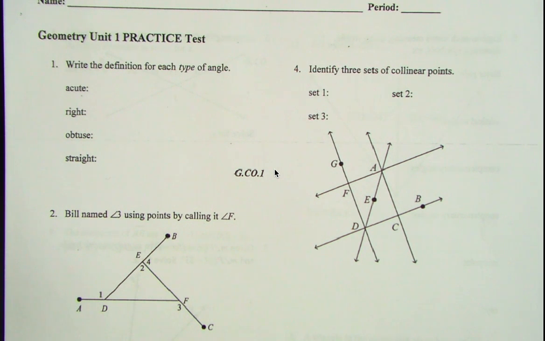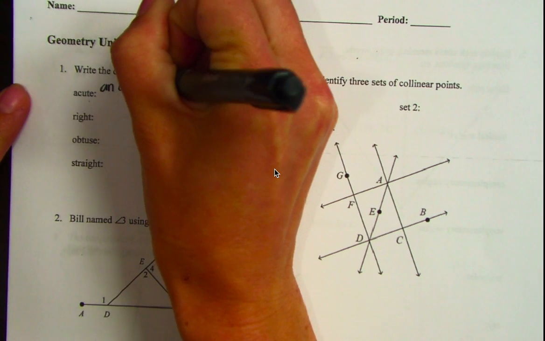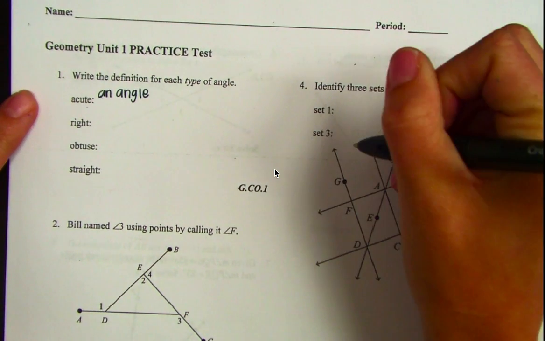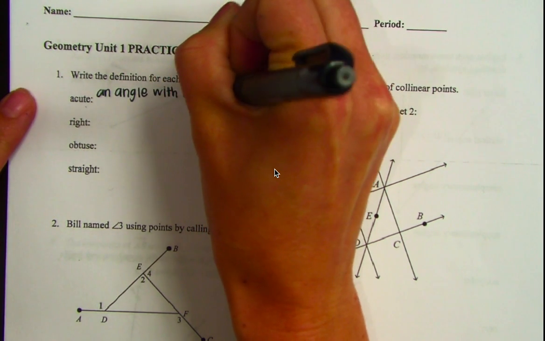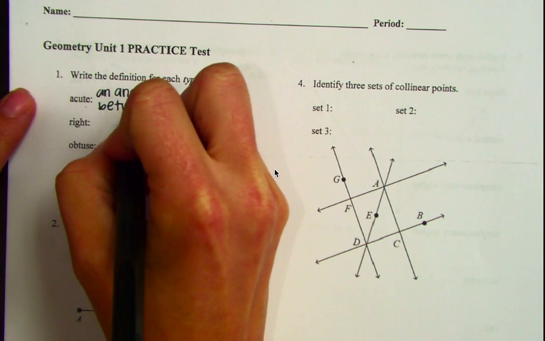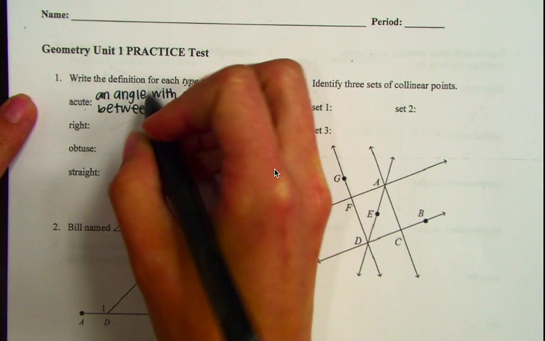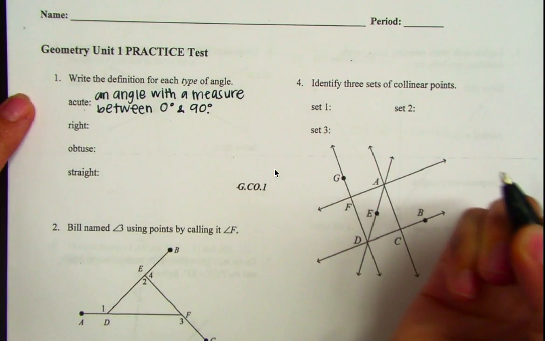We have our Unit 1 practice test that we're going to go through. For number 1, we're going to write the definition for each type of angle. We're going to talk first about the acute angle. The acute angle is an angle with a measure between 0 and 90 degrees. Between 0 and 90 degrees.